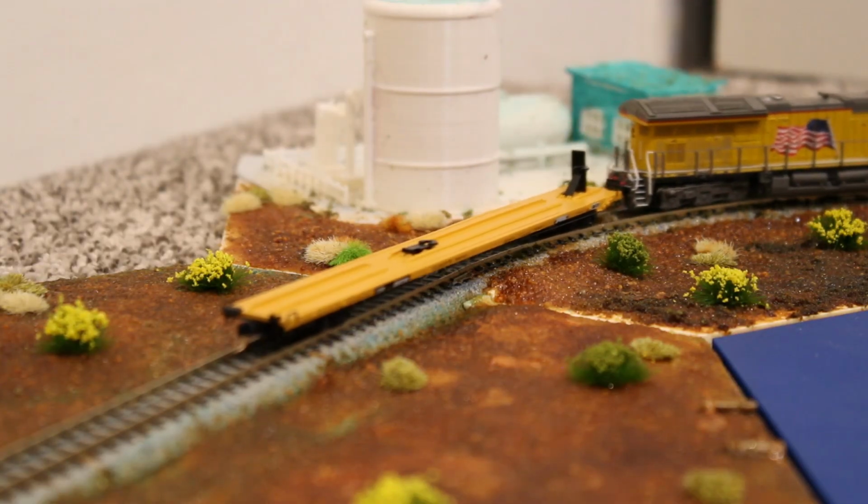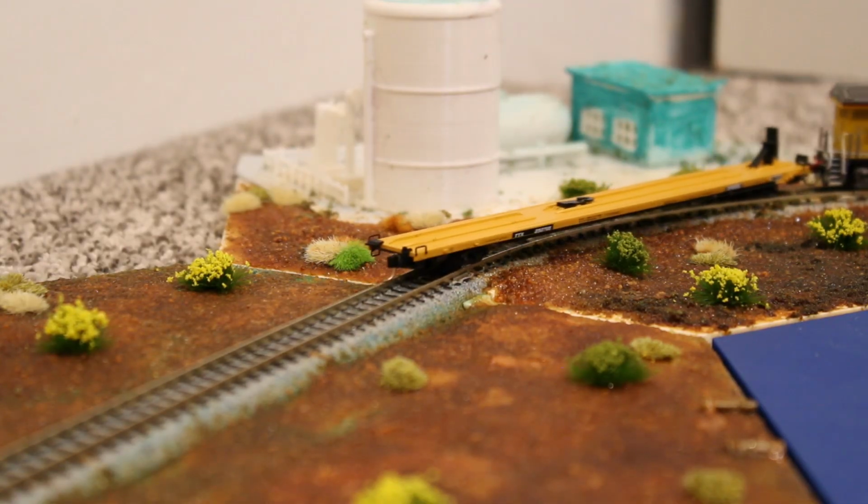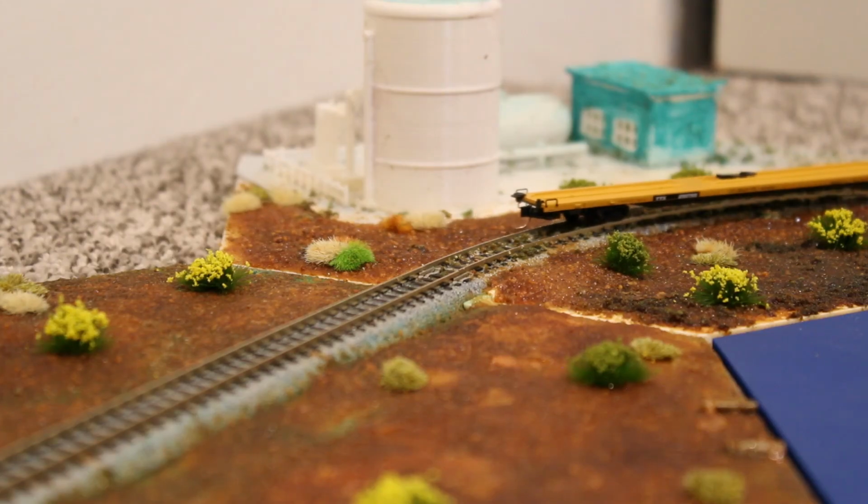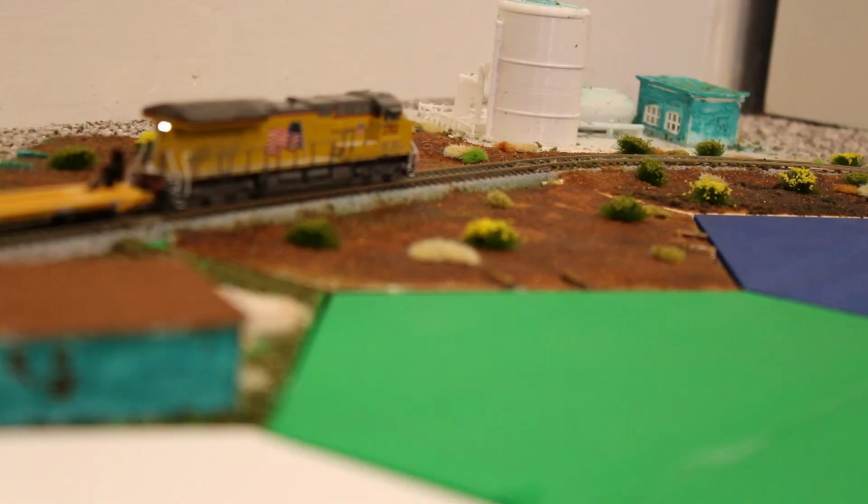This project started because I wanted a way to make model railroading smaller, cheaper, and just more approachable. Now it's turned into a tiny little railroad world that I can build one hexagon at a time.